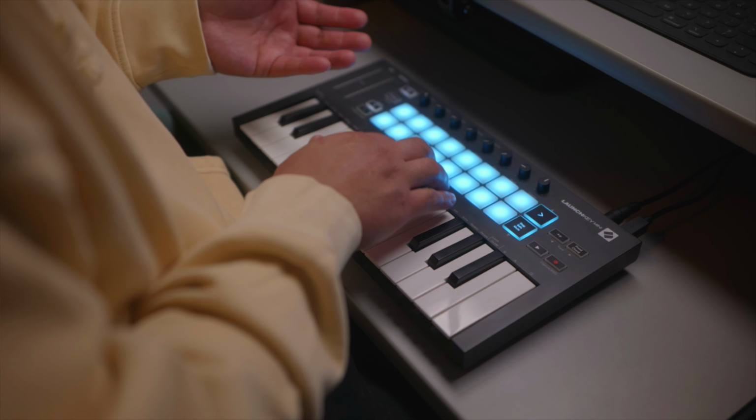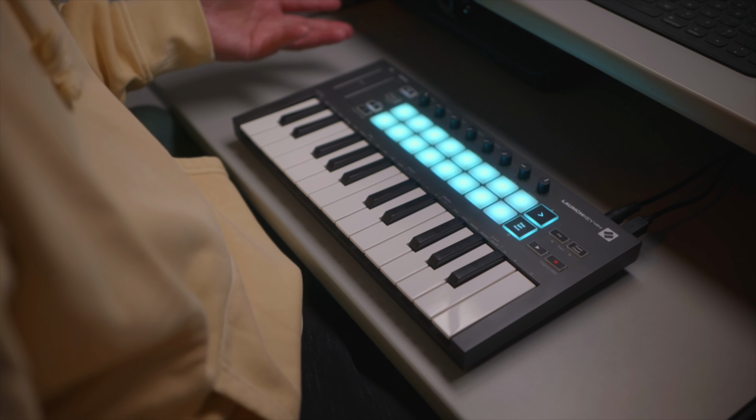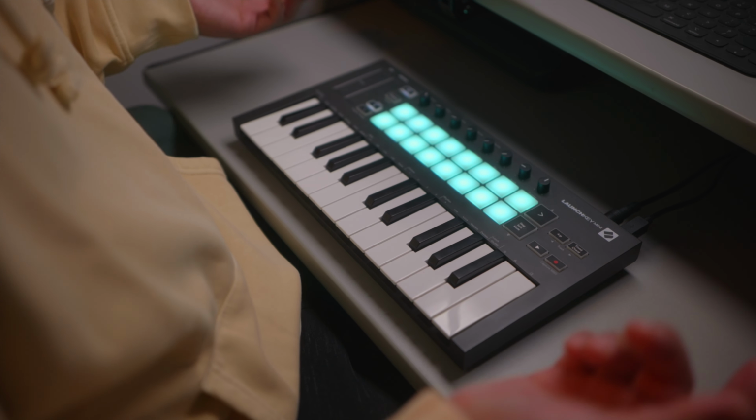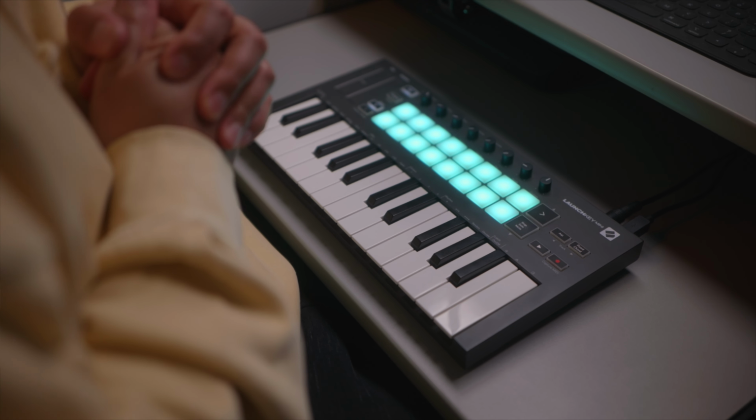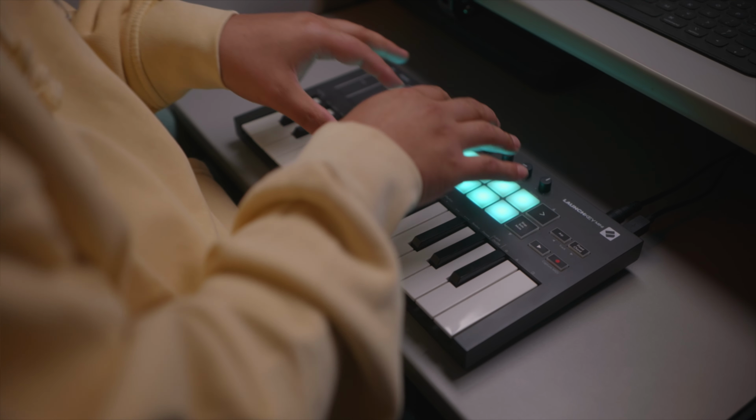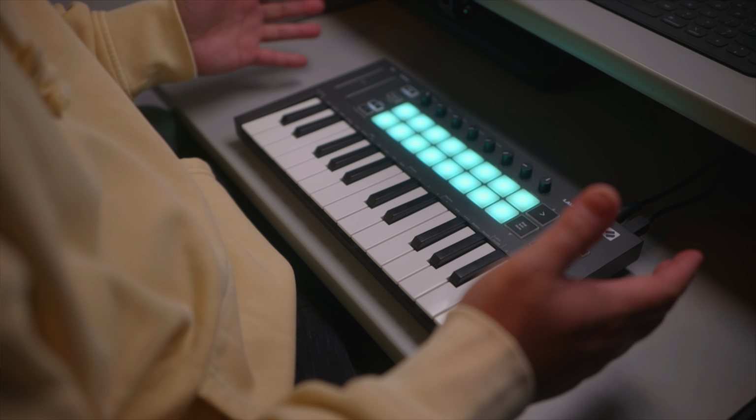And if you're wondering about how the pads feel, I think they totally feel fine. They're not too hard and not too soft. They're kind of like in between. And I was looking at some other MIDI keyboards that had 16 pads, which were a little bit bigger, but then the size of the keyboard would have been much larger.